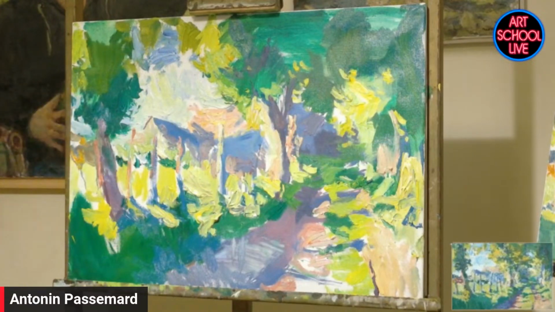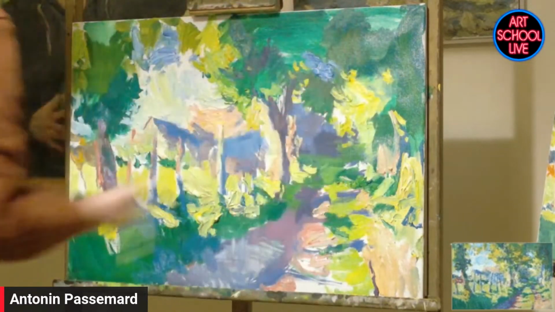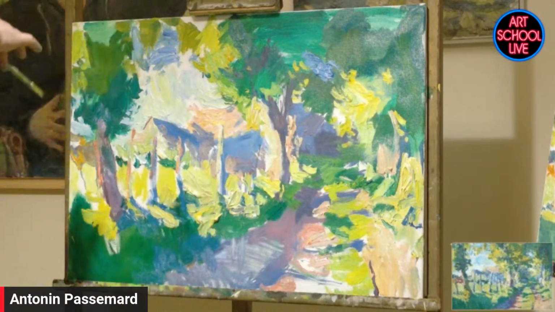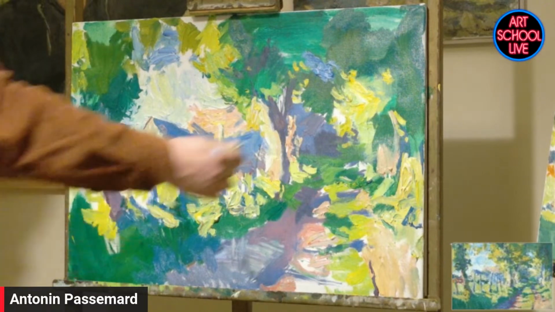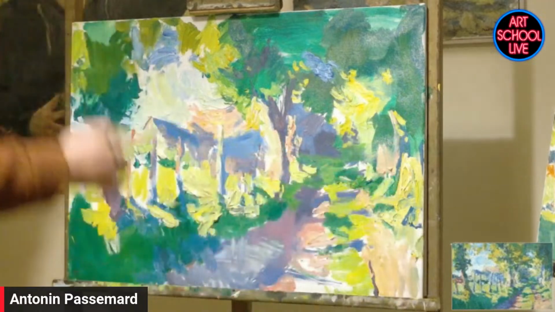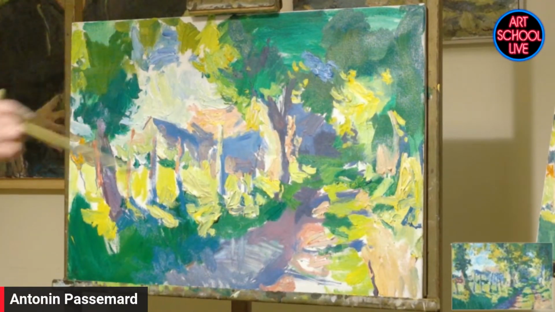But before finishing, there is just so much to do. Another point I would like to make is to try to find details not just in drawing details, but in temperature details.